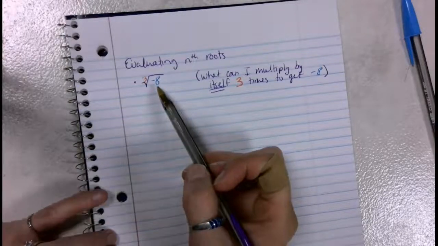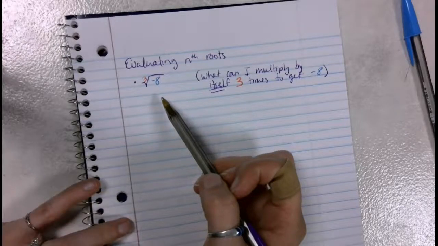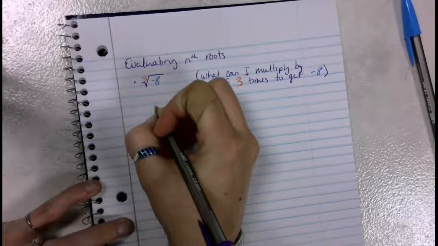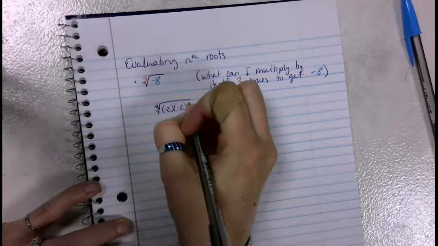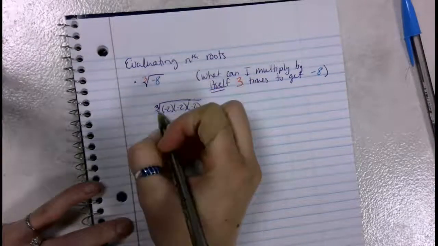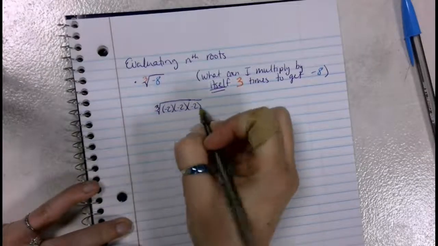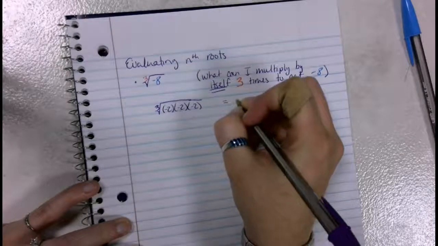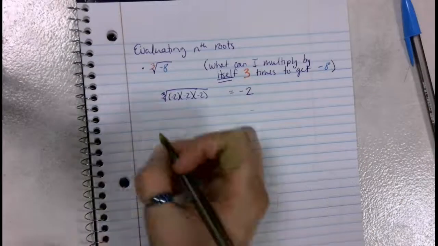For this example, I know that -2 times -2 times -2 gets me -8, and there are 3 of those. So I can rewrite it as the cube root of -2, -2, -2. It's really important to notice that I have this 3, this cube root, so I need to have 3 of these. That tells me my final answer would be -2. Okay, let's look at another example.